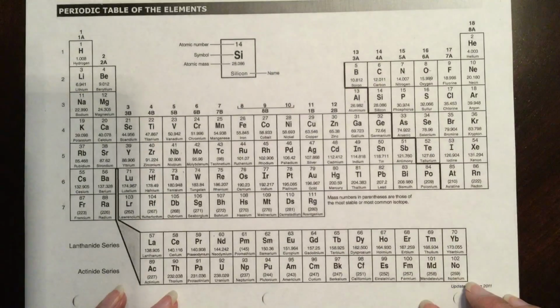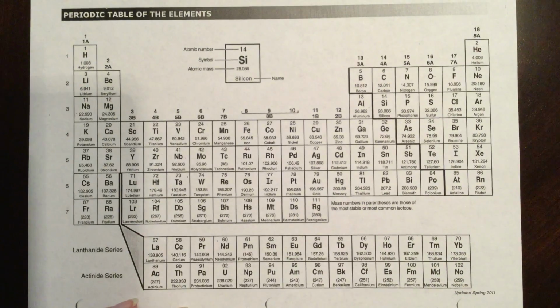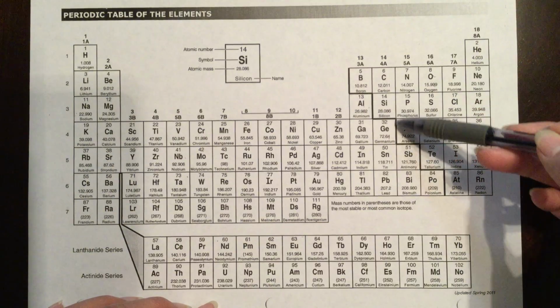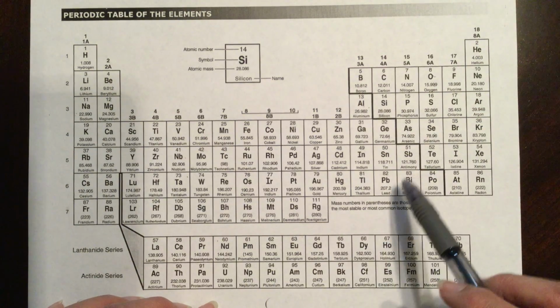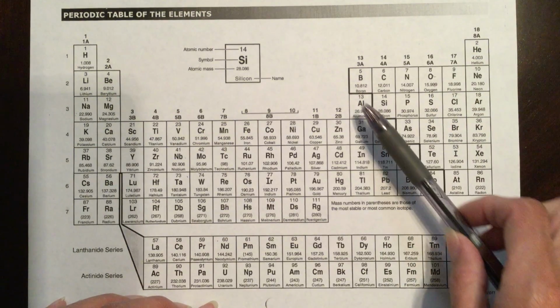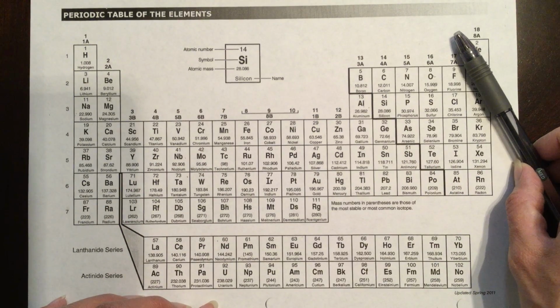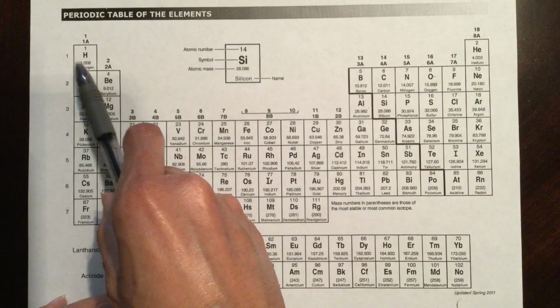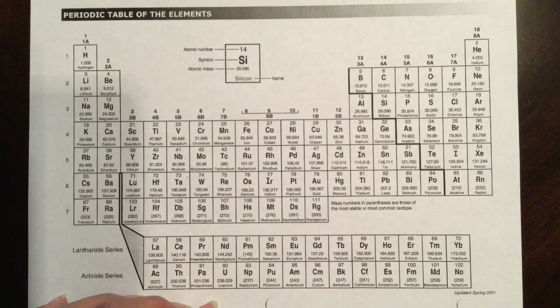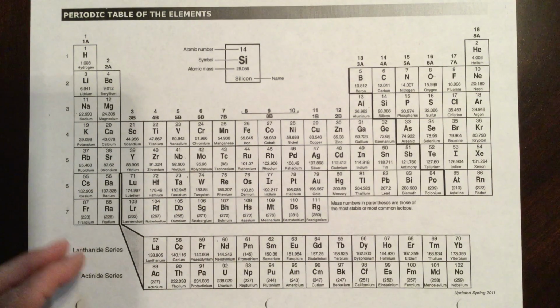Hello, this is Ms. Pedraza, and I am going to be reviewing how to go from names to formulas themselves. Now, the main thing to remember is that our periodic table is basically made up of mostly metals. And this little staircase right here is telling us that anything to the left is a metal, anything to the right is a non-metal. Now, you have to be careful with hydrogen because hydrogen is a nonmetal with metallic properties.